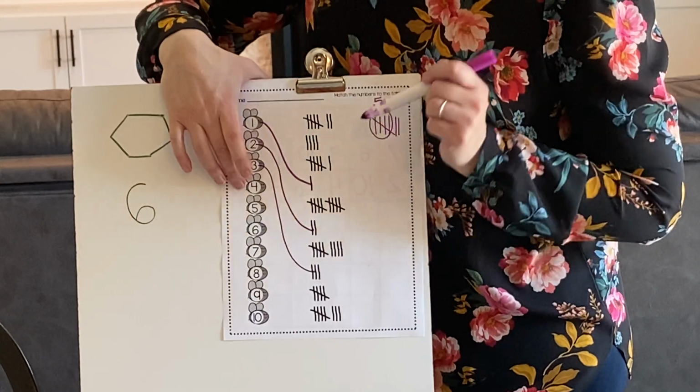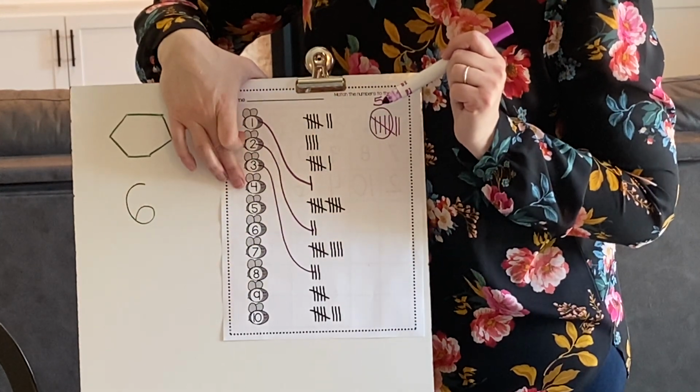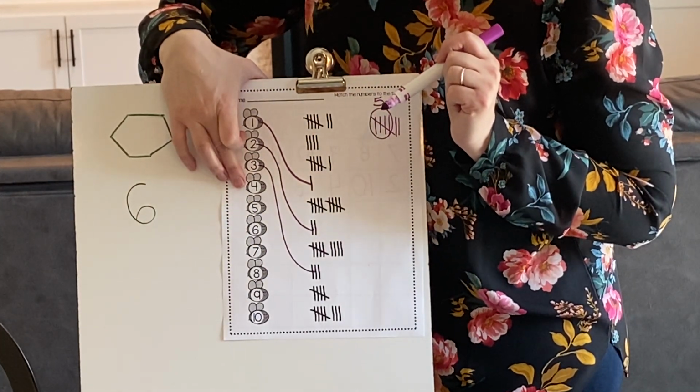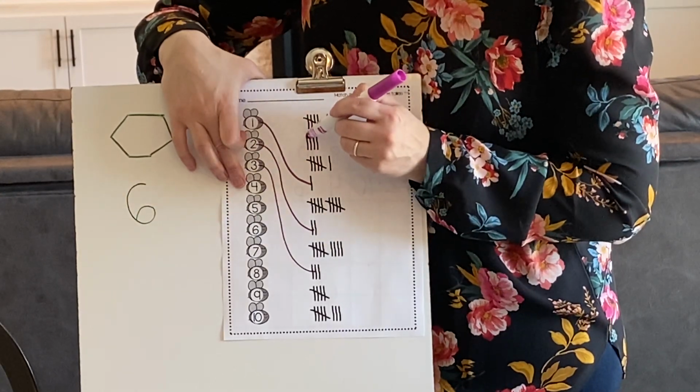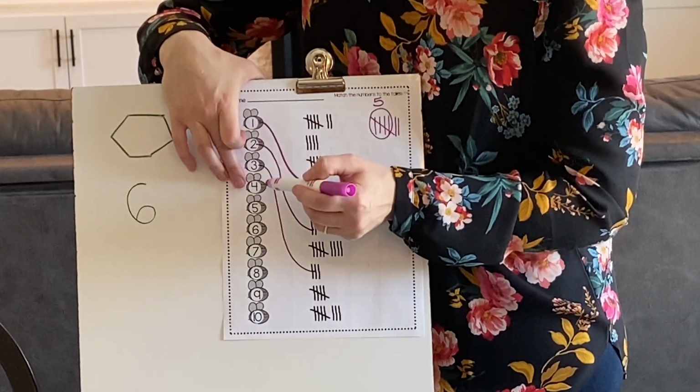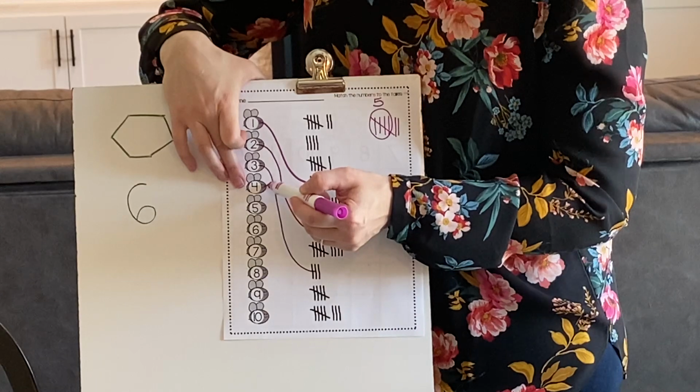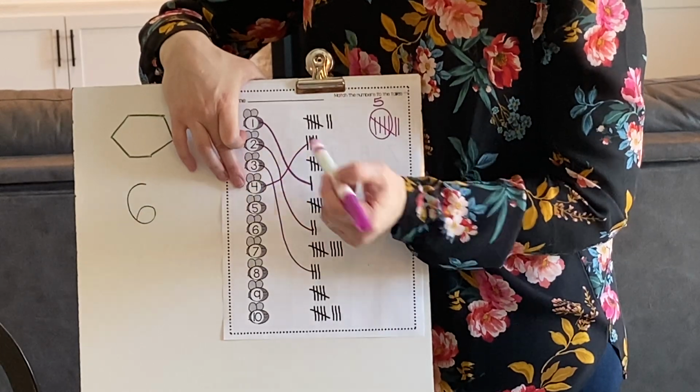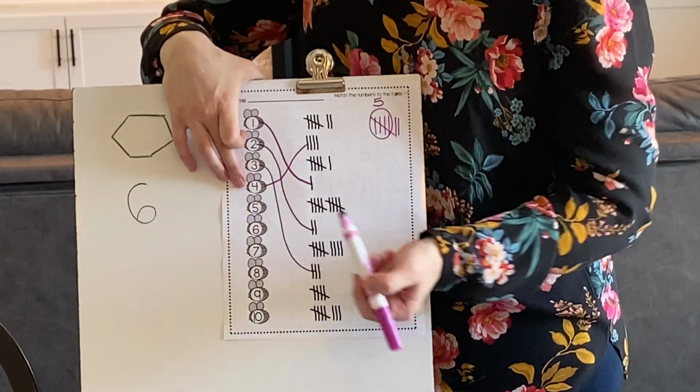Okay, our next number is B number 4. This should still be pretty easy. Let's see if we can find it. Oh, it's up here. 1, 2, 3, 4. So now I'm gonna draw a line coming up this time, and it matches over there, 4 and 4.